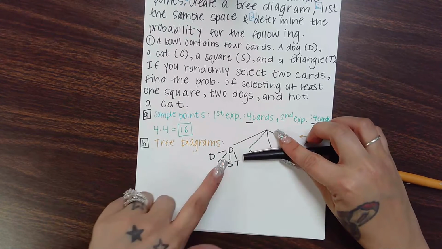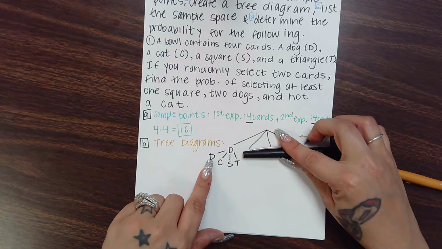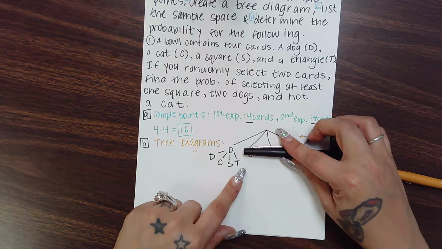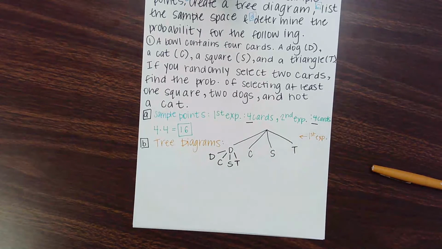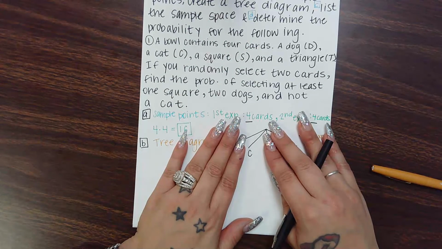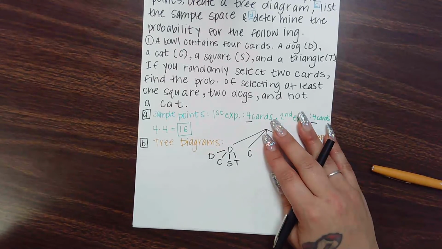First experiment, I got a dog, and then I drew again, I got another dog. Or I could get a cat, or I could get a square, or I could get a triangle. And guess what? Say the first card that I drew was a cat. The second one, I still have 4 different possible outcomes.